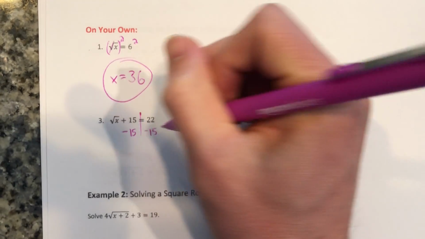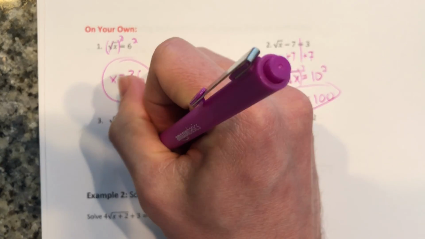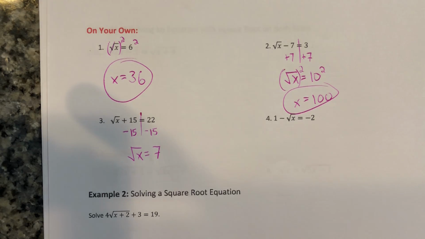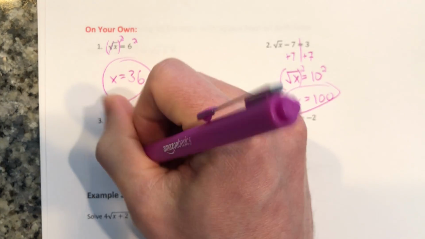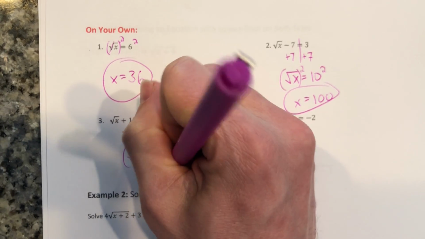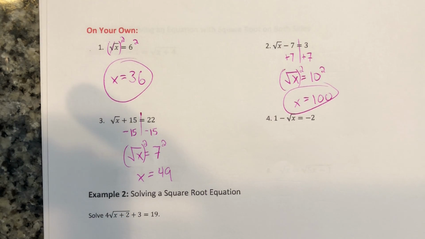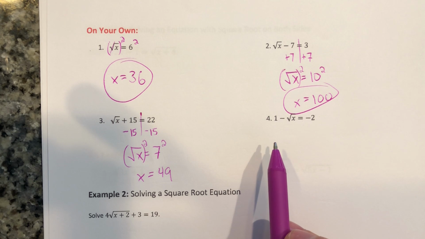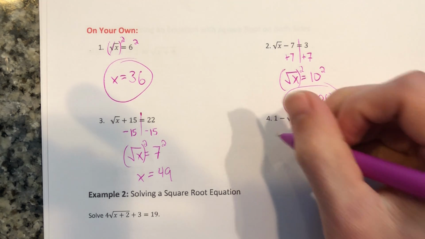Right here, properties of equality. Subtract 15 from both sides. You get square root of x equals 7. Get rid of that square root by squaring each side. And you get x equals 49.